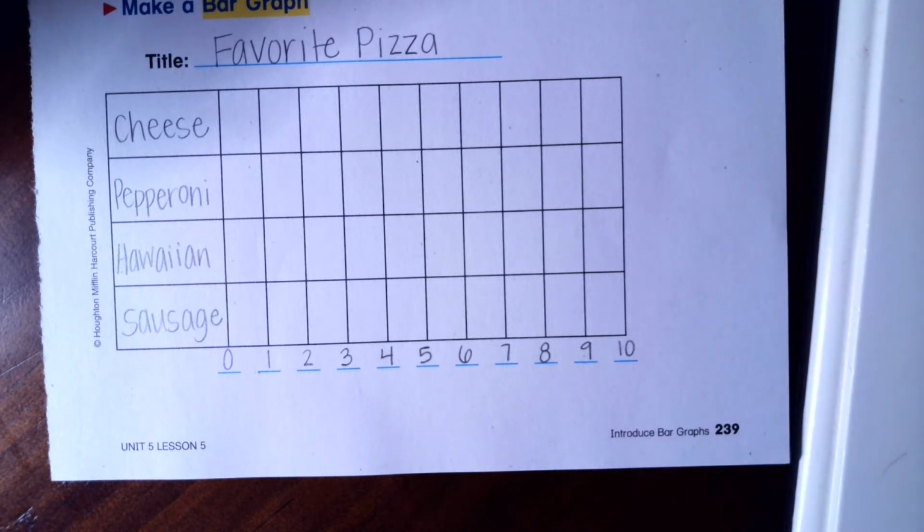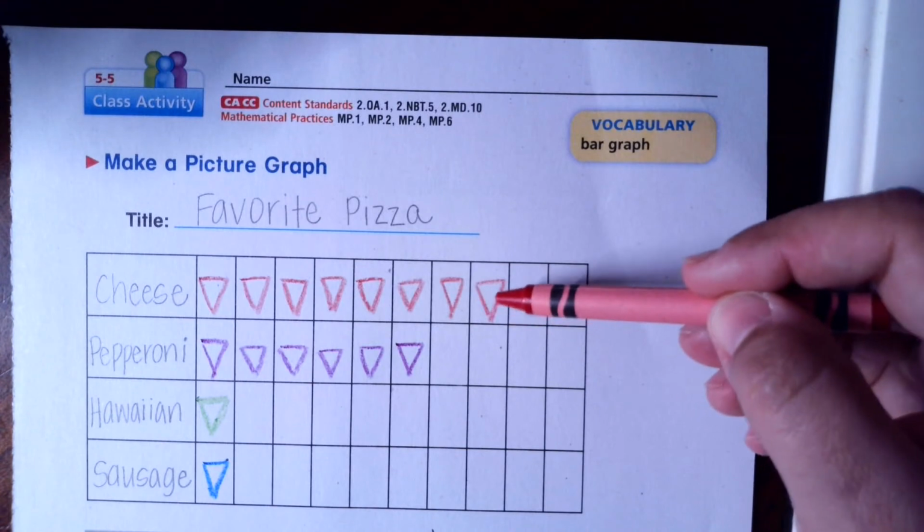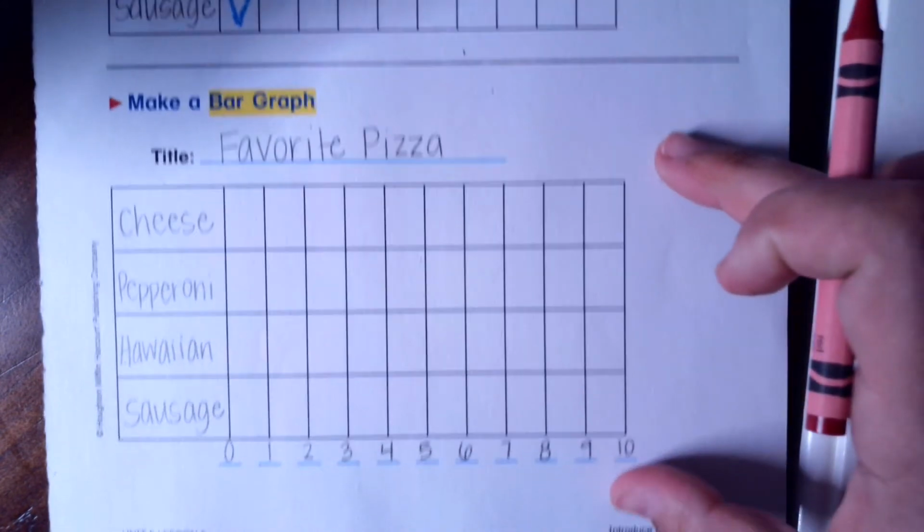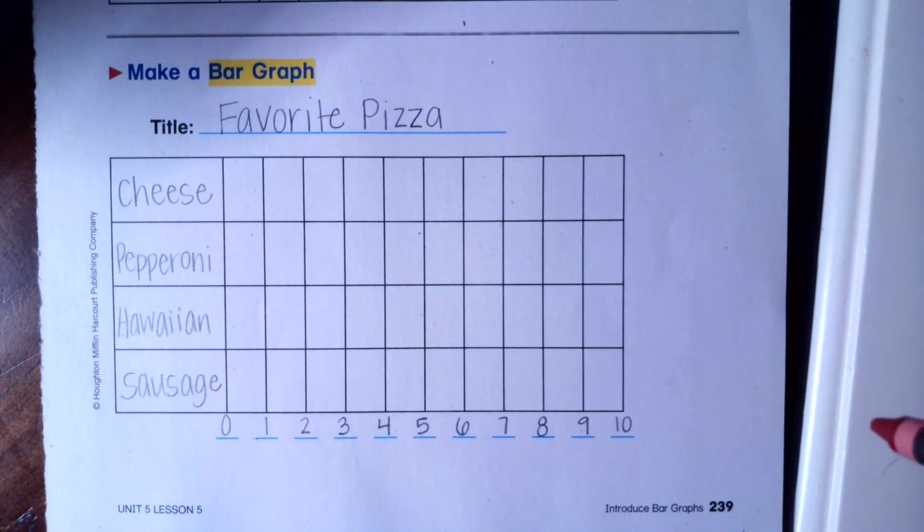All right, now grab those crayons or colored pencils again. You are going to use the same color you used for cheese up here, down here. And this time, instead of drawing a triangle, we are going to make a bar for our bar graph.